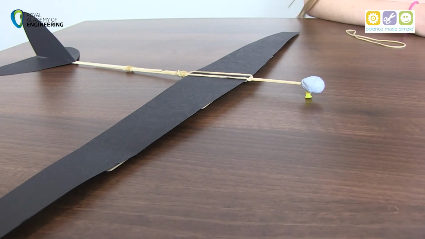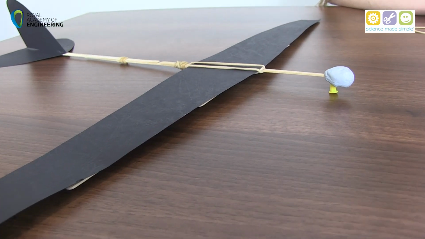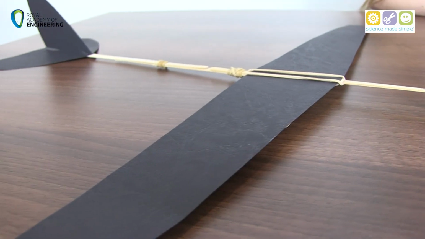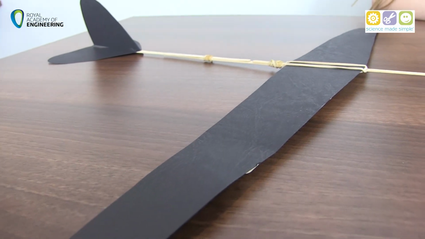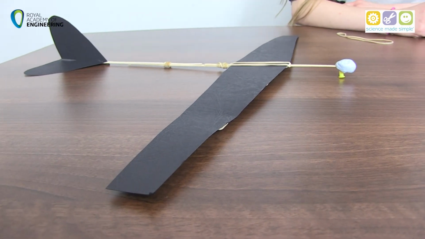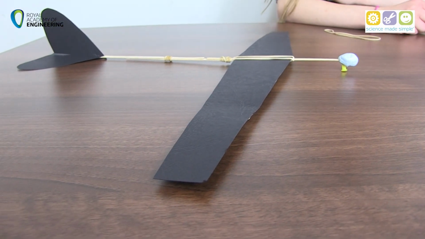Now here I have made a little glider. This is something that you can do at home very easily. I made this in the office with some tea stirrers and some card. So I used some of these principles that I use in the office at my work in making this glider.